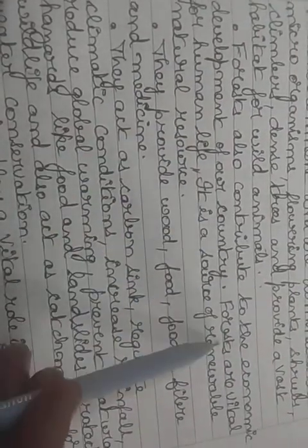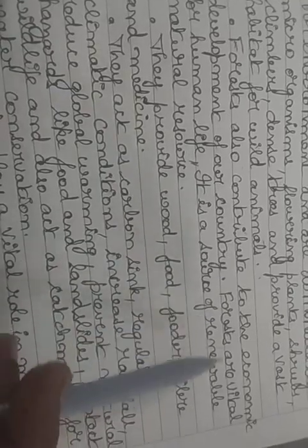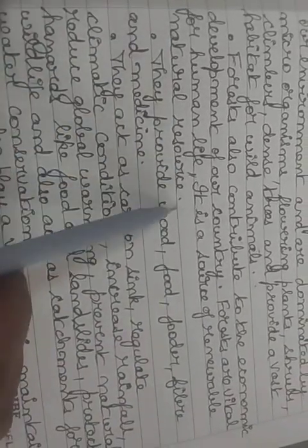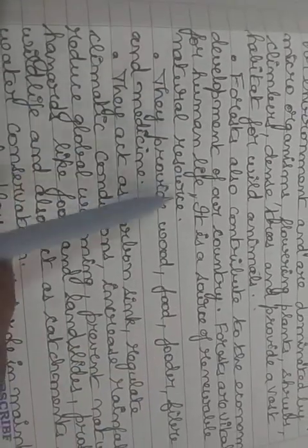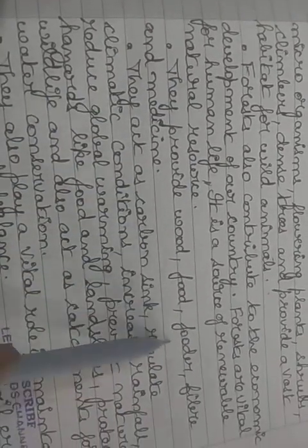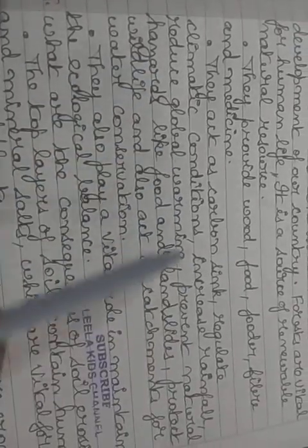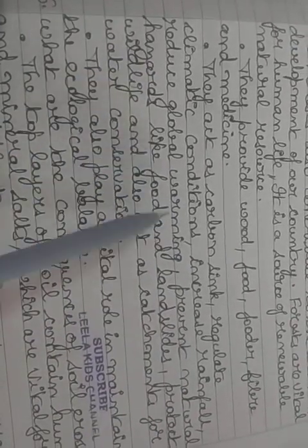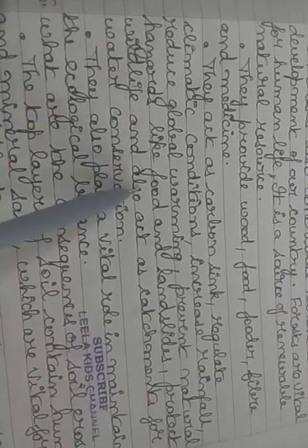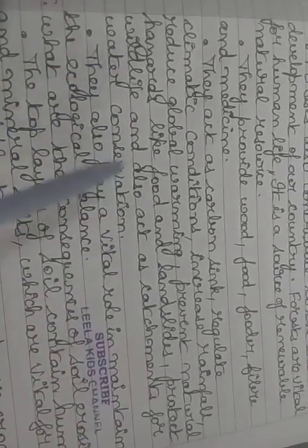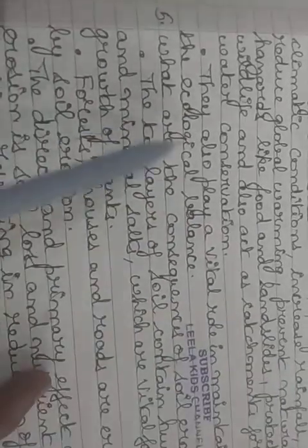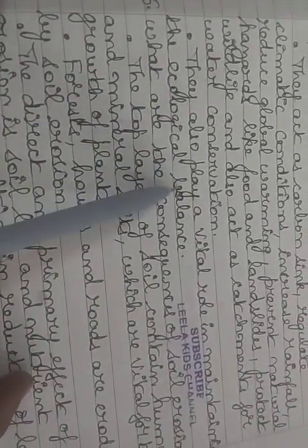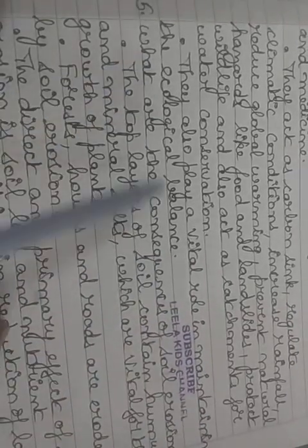Forests also contribute to the economic development of our country. Forests are vital for human life. It is a source of renewable natural resources. They provide wood, food, fodder, fiber and medicine. They act as carbon sinks, regulate climatic conditions, increase rainfall, reduce global warming, prevent natural hazards like floods and landslides, protect wildlife and also act as catchments for water conservation. They also play a vital role in maintaining the ecological balance.